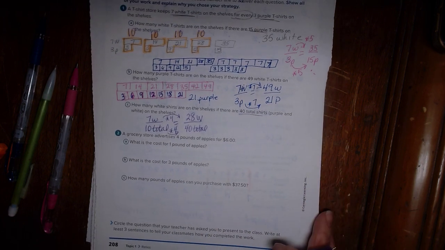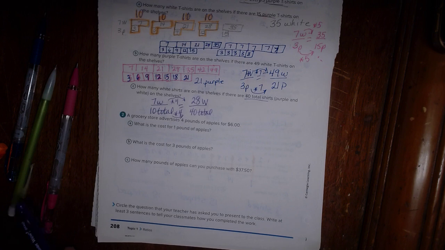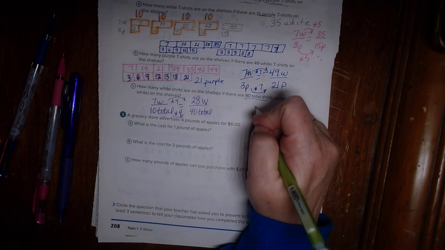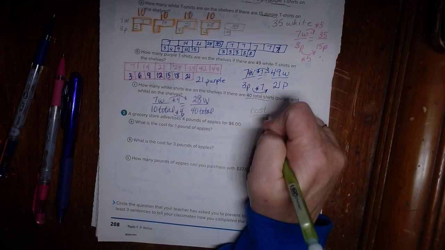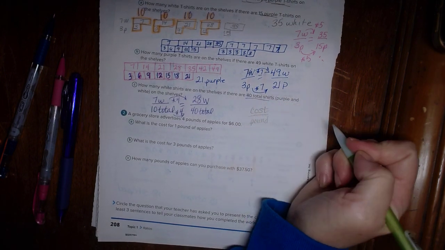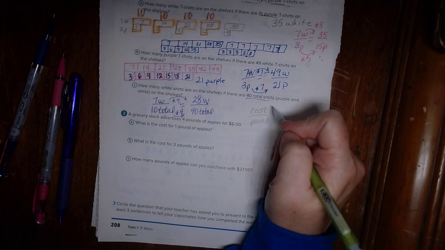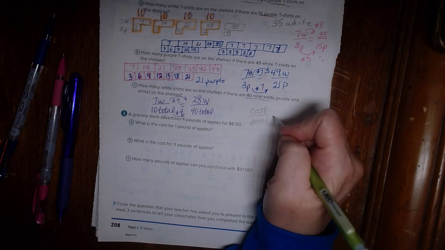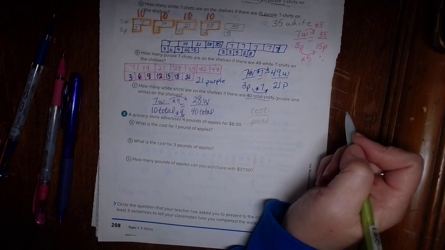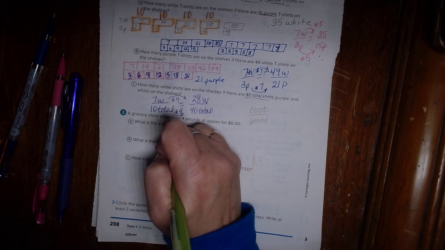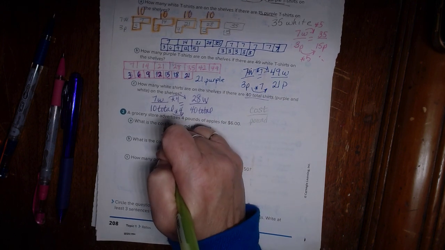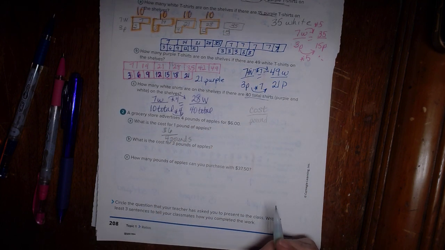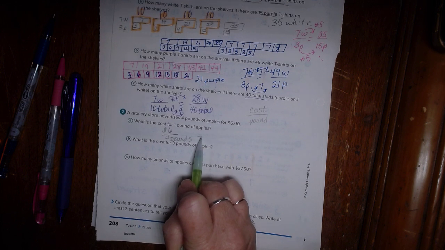A grocery store advertises 4 pounds of apples for $6. What is the cost for 1 pound of apples? If you remember from the last test, cost per pound. Before we had cost per ounce, now we're doing cost per pound. So it's always cost per whatever unit, ounce, milliliter, whatever their unit is here. So we have $6 for 4 pounds, and it wants us to tell the amount for 1 pound.